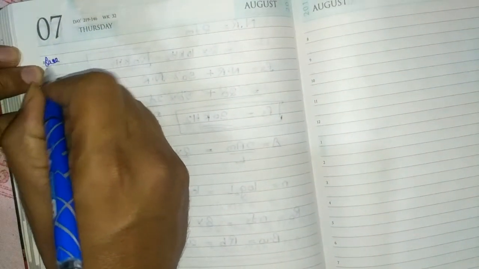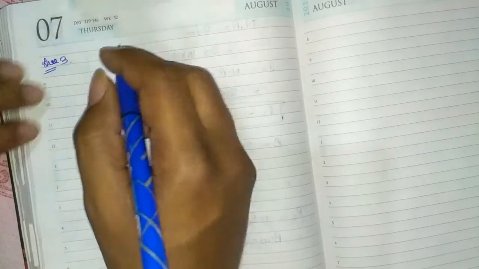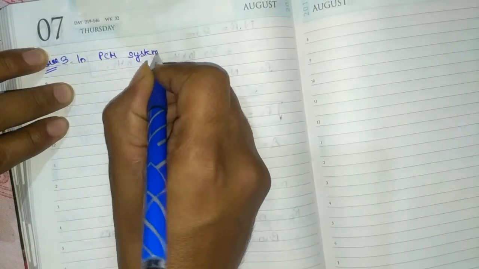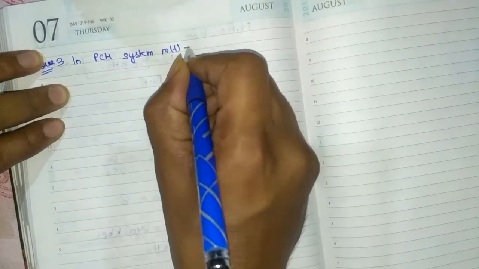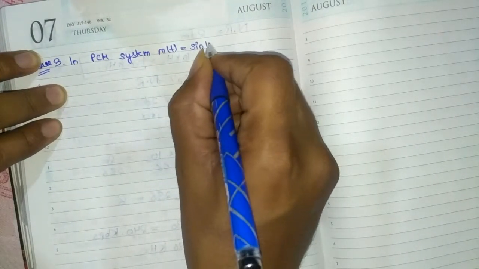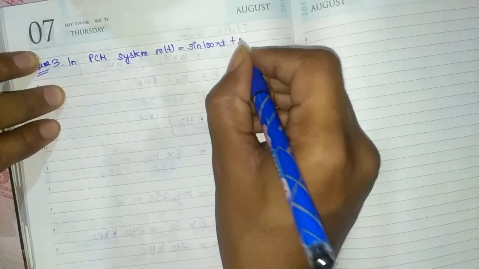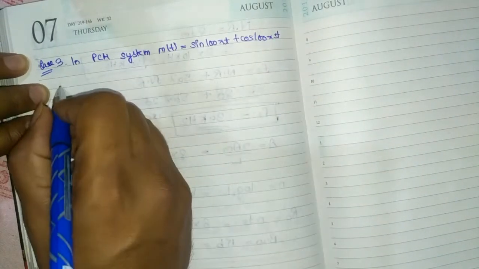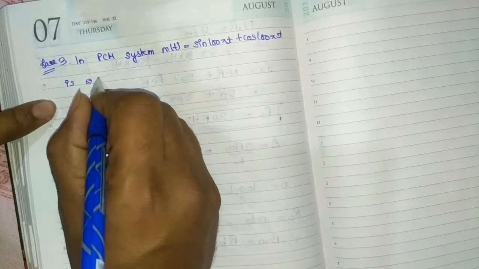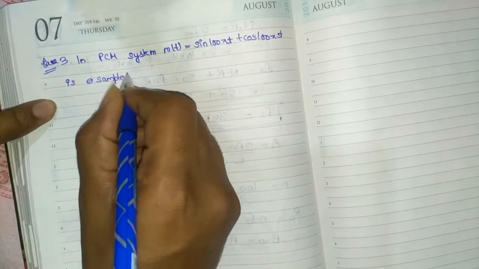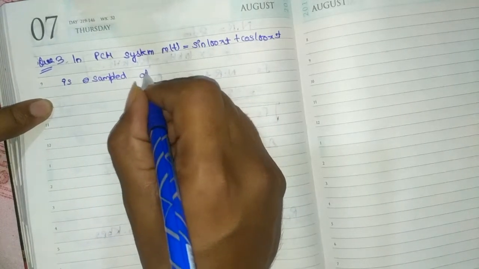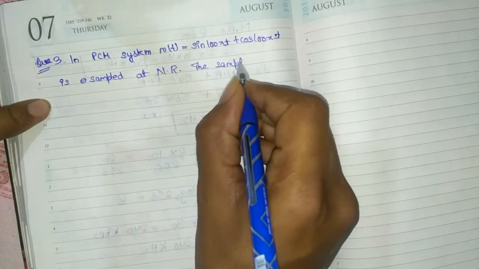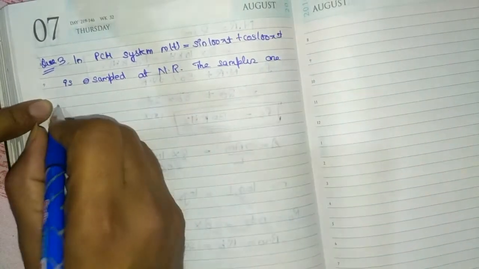Now question number 3. In PCM system, m(t) is equal to sin 100 pi t plus cos 100 pi t is sampled at Nyquist rate.